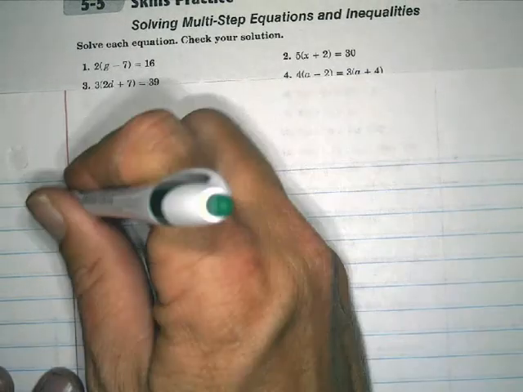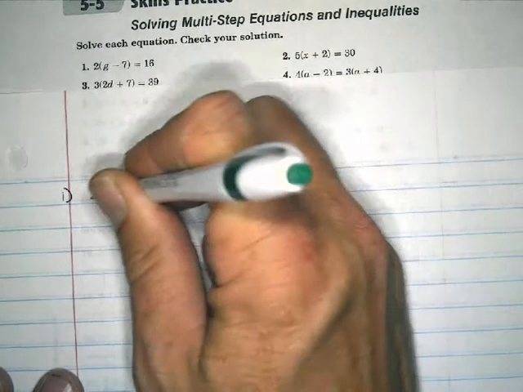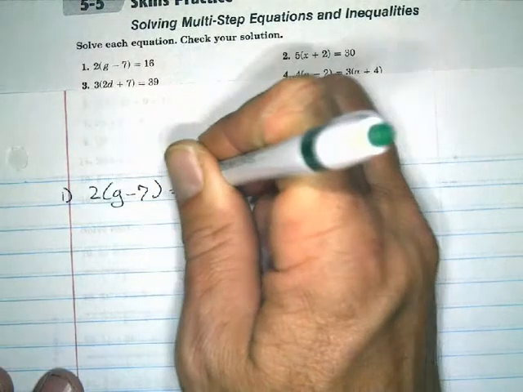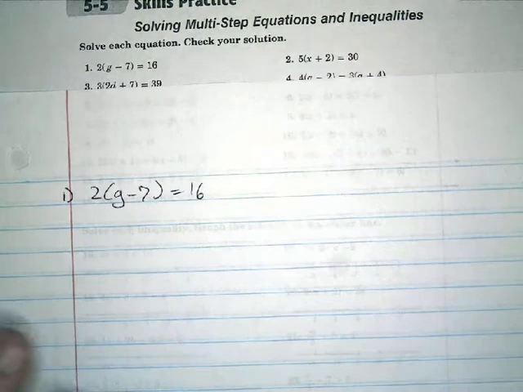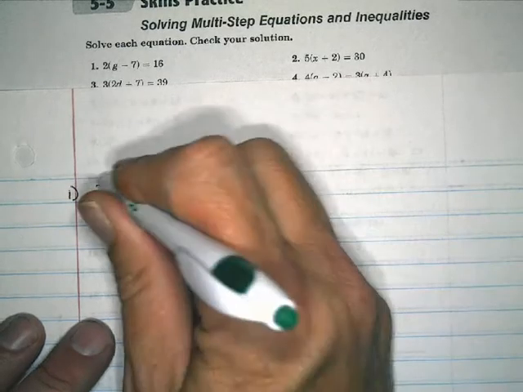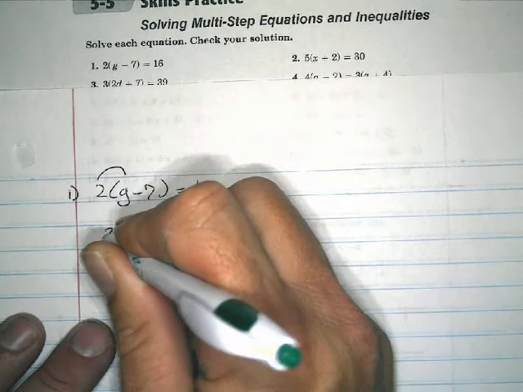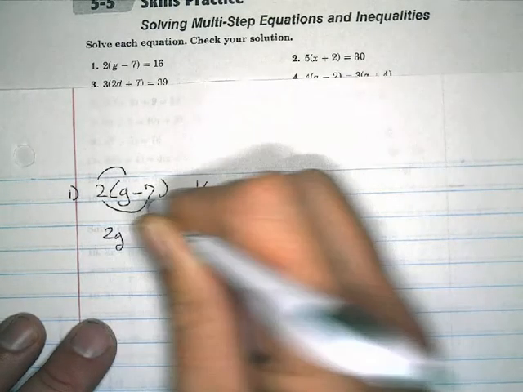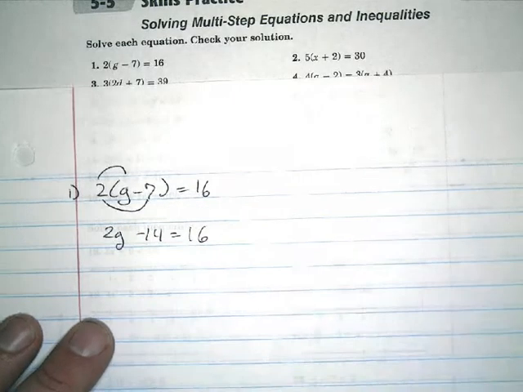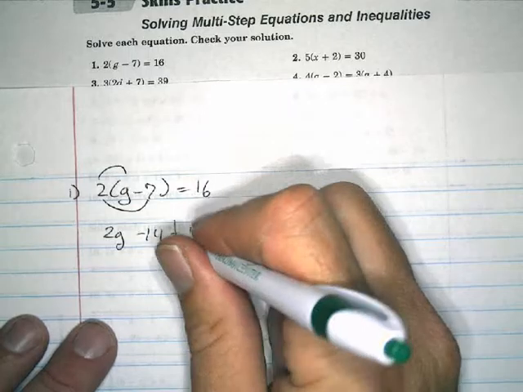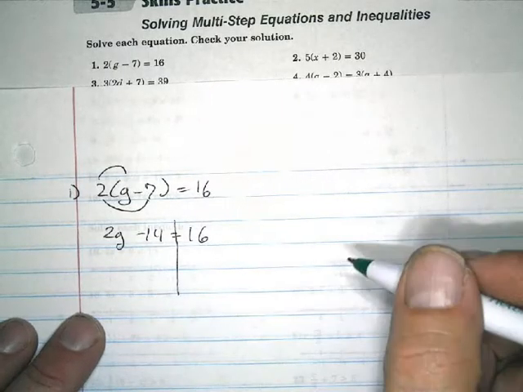Okay, if we start with number 1, 2 times the sum of g minus 7 equals 16. In this case, we see parentheses, so we're going to have to use the distributive property first. 2 times g is 2g. 2 times negative 7 is negative 14. Once that is done, we can solve our equation. In this case, it ends up being a 2-step equation.